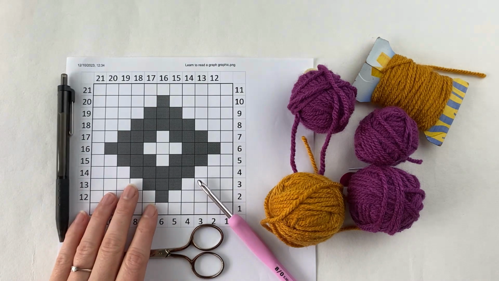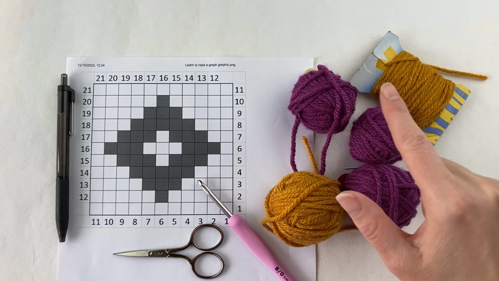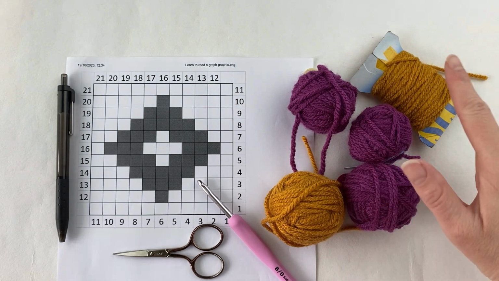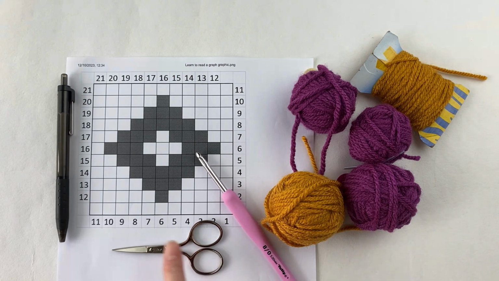To download your free copy of this graph, grab your supplies. So you need some yarn bobbins, 3 in the background colour, 1 in the motif colour, your crochet hook, your scissors and a pen, and come back then.